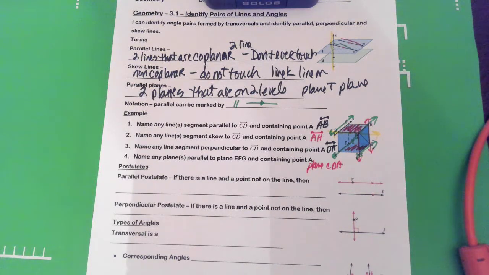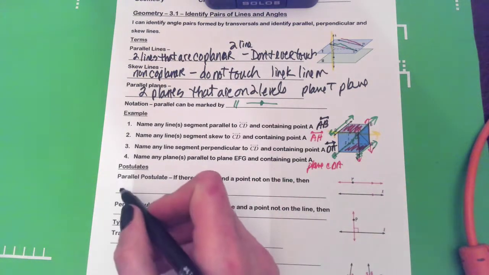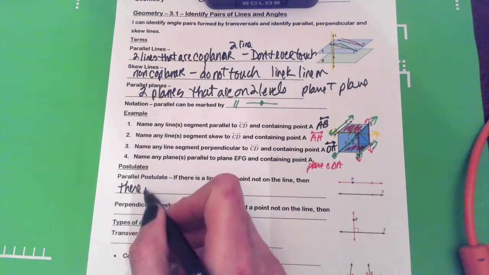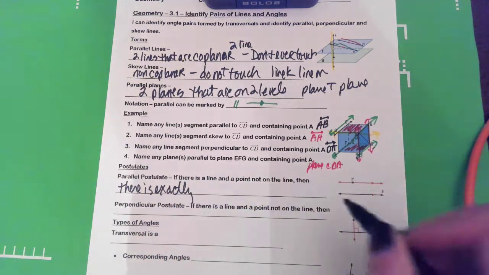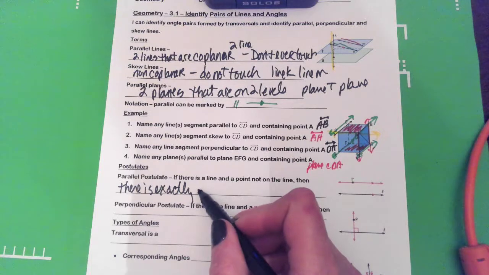Now there's a couple of postulates that we want to remember. The first talks about the parallel postulate. It says if there's a line and a point that's not on the line, so here's our line, here's our point that's off the line, then there is exactly one and only one line that is parallel through that point.